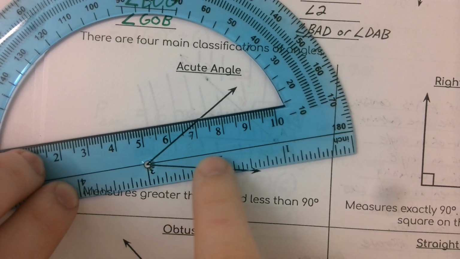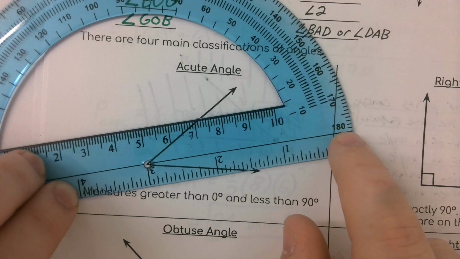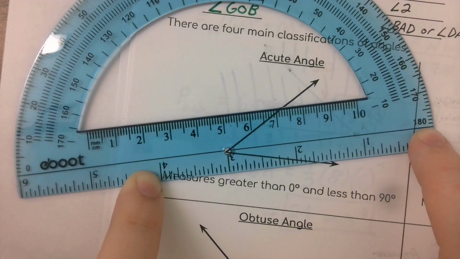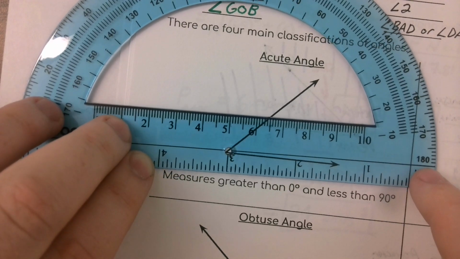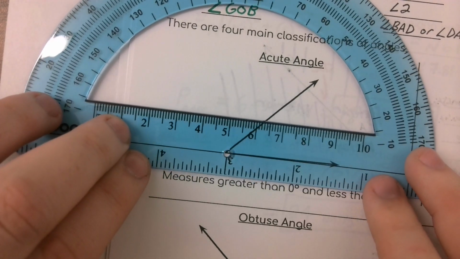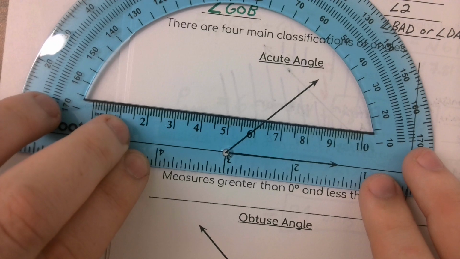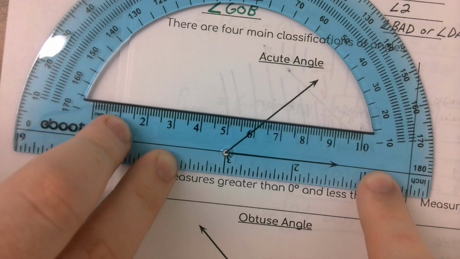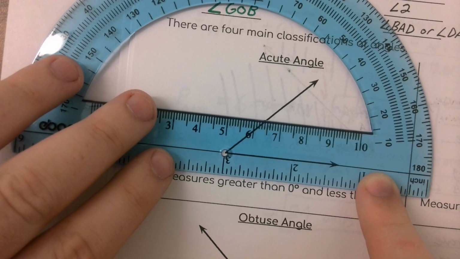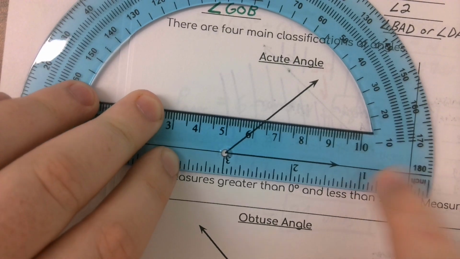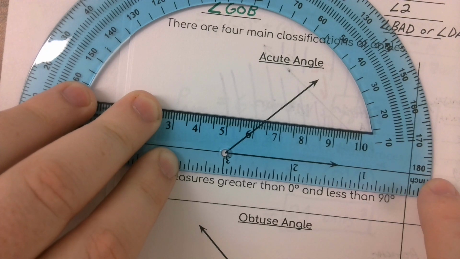Step two is most protractors will also have this straight line here that leads to the numbers 180 on one side and 0 on the other. Tilt your protractor, still keeping the vertex as the middle, until you see the line matching up with your ray. In fact, mine needs a little bit of adjusting. That's about right. So now this ray matches up perfectly with this line.